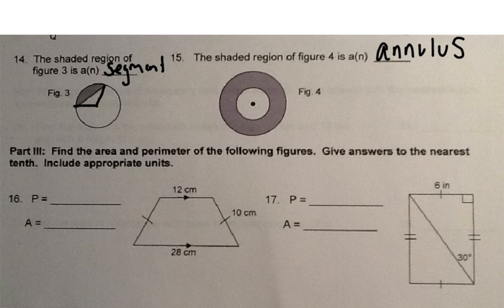Number 16. On part 3 here, we are finding the area and the perimeter of each of the following figures. We are to give answers to the nearest tenth, which means we're going to leave one number after each decimal, if there are any. And we're going to use appropriate units. So that means whatever units are given in the problem, we will just use them as is for perimeter, but for area, those units will be squared.